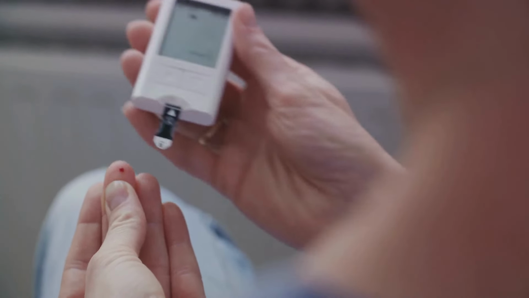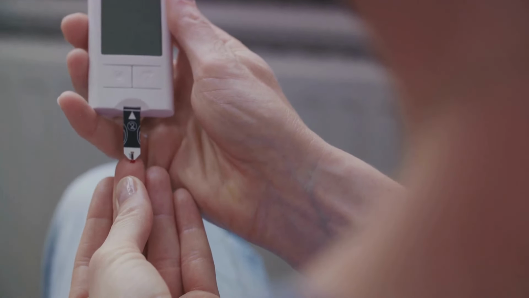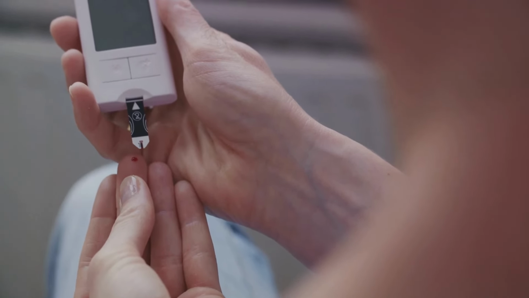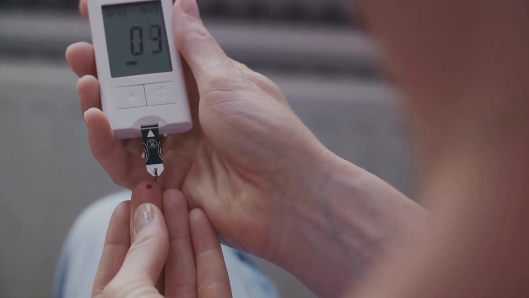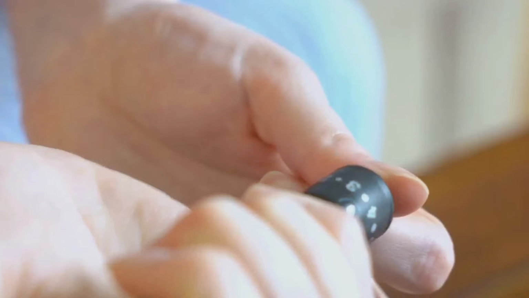High blood sugar can also lead to fatigue, frequent urination, and extreme thirst. It may even cause you to lose weight without trying. These symptoms can be a real detriment to your quality of life.